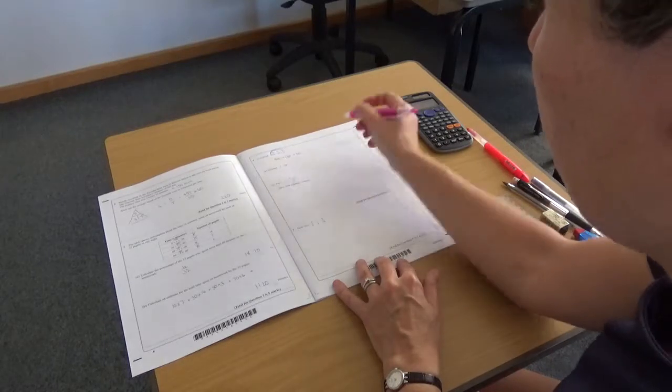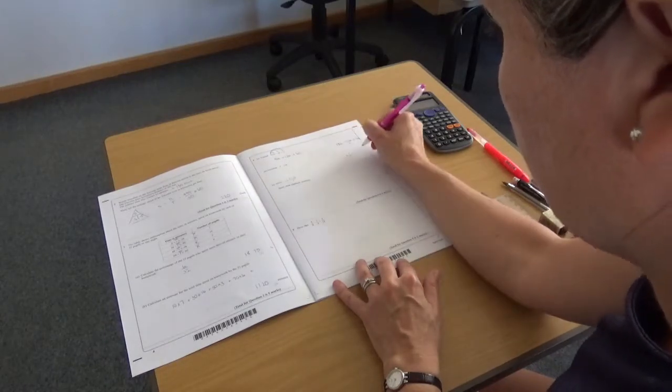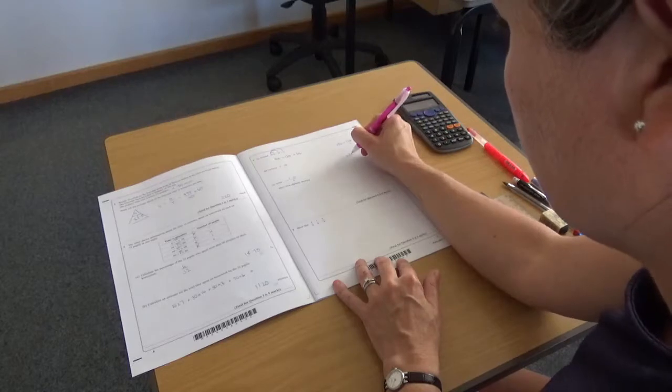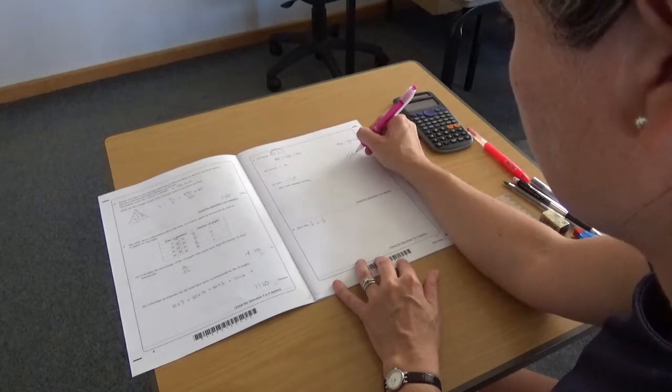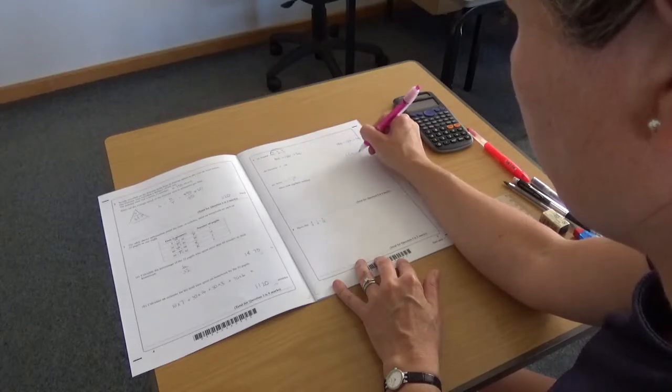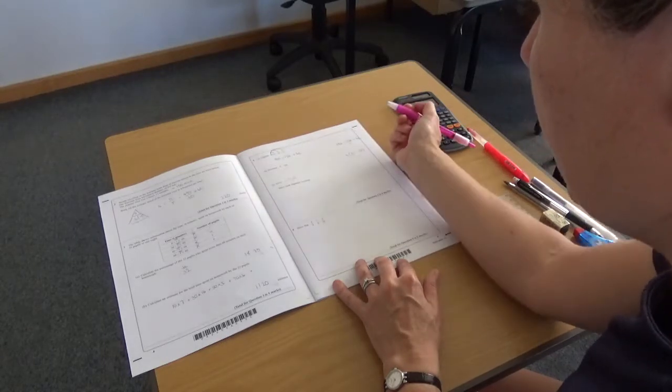Factorise, both terms have a t, so that's going on the outside of our bracket. t multiplied by another t gives me the t squared, and t multiplied by negative 10 gives me negative 10t.